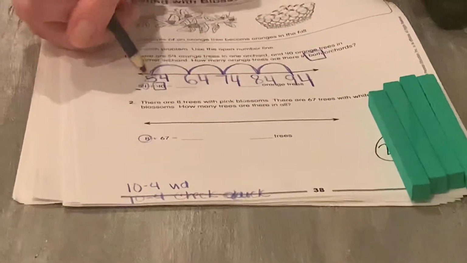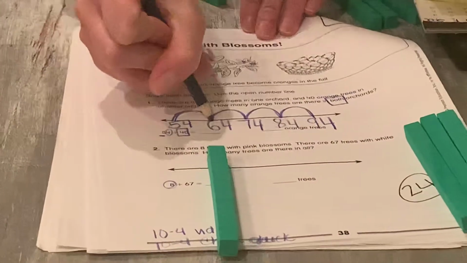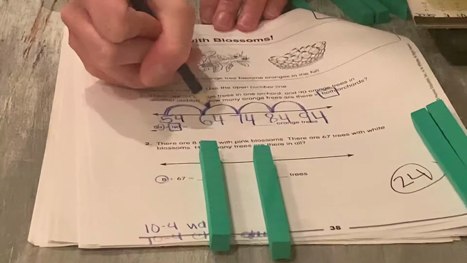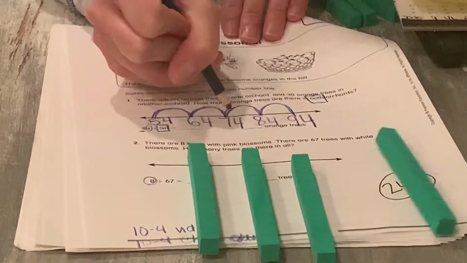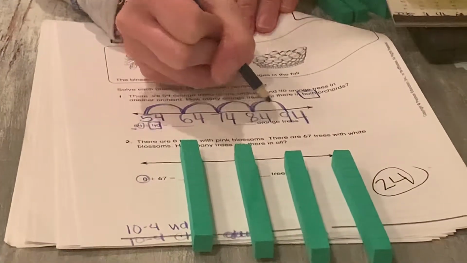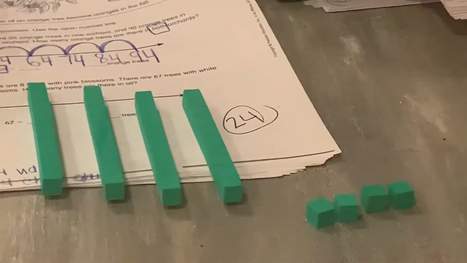So I start at 54 and I hop 10 and get 64. Then I hop another 10 and I get 74. I hop another 10, I get 84, and my last hop would give me 94, because here's my 4s, so my 1s stay the same when I'm hopping by tens.